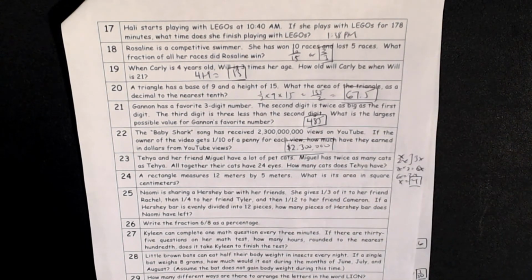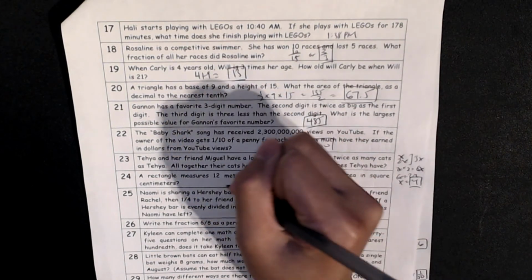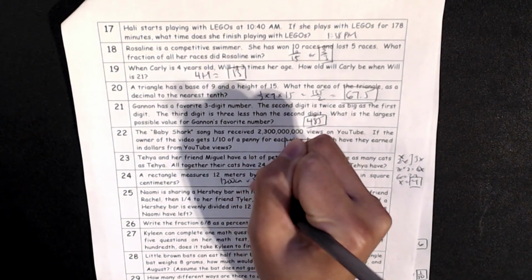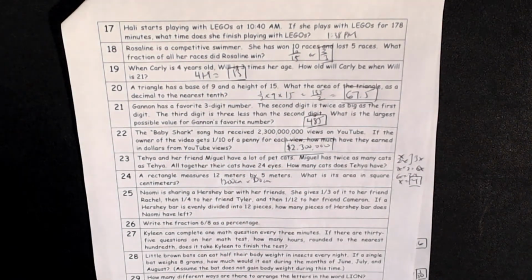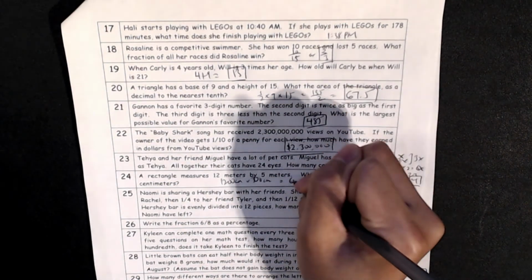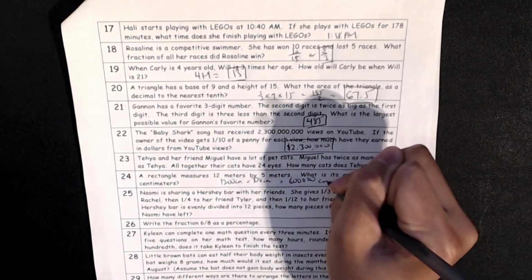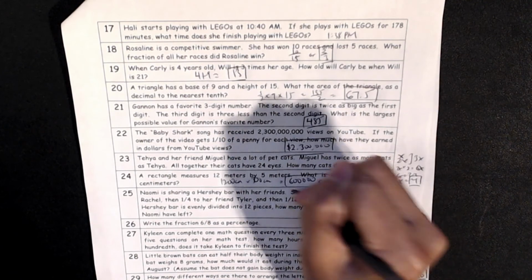Question 24. A rectangle measures 12 meters by 5 meters. What is its area in square centimeters? First things first, we must convert the dimensions to centimeters. Since 100 centimeters are in a meter, the dimensions become 1200 centimeters by 500 centimeters. Then we can multiply the dimensions to get 600,000 square centimeters, and that is our answer.